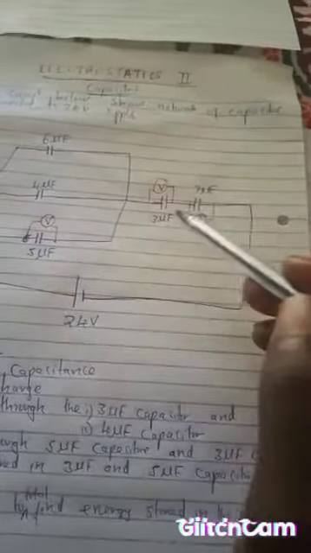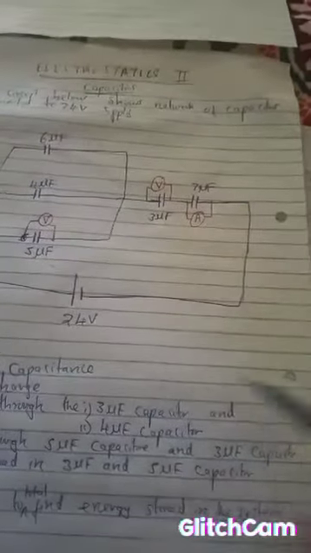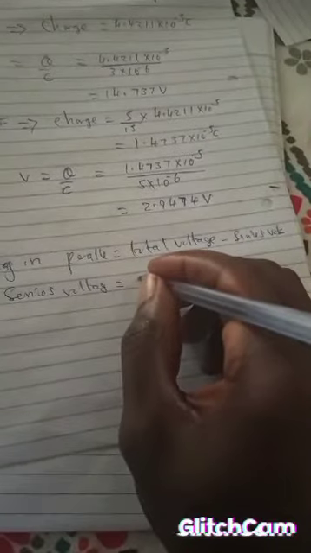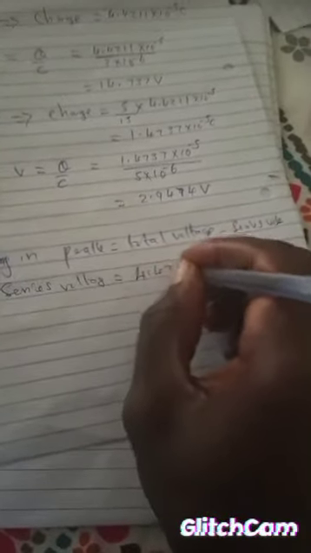The series voltage will be given by the total charge, since in series charge is the same as the effective or total charge, which is 4.4211 times 10 raised to negative 5 divided by the effective capacitance.